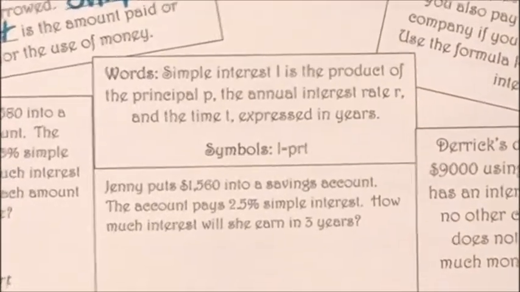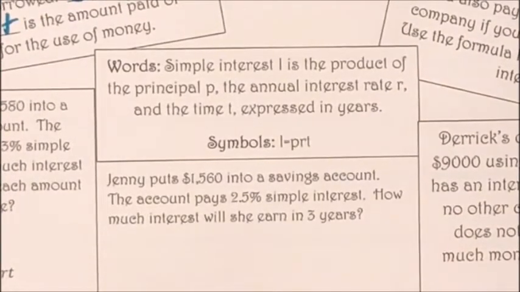Simple interest, I, is the product of the principal, P, the annual interest rate, R, and annual means year, and the time, T, also expressed in years. So in symbols, it's I equals PRT.